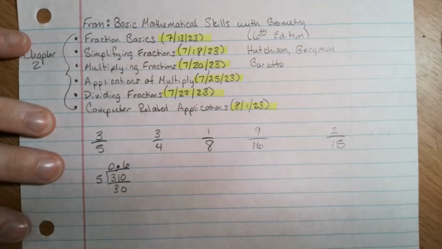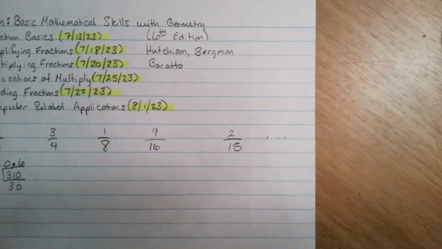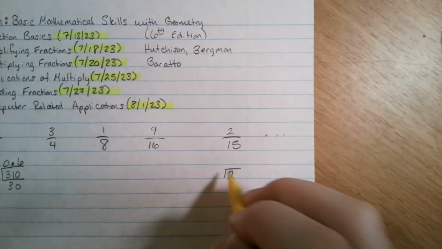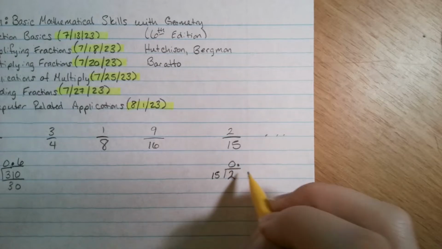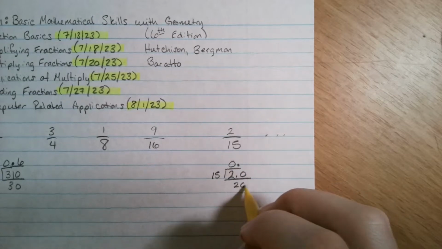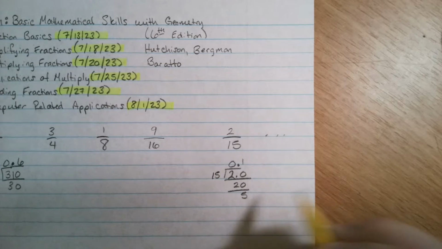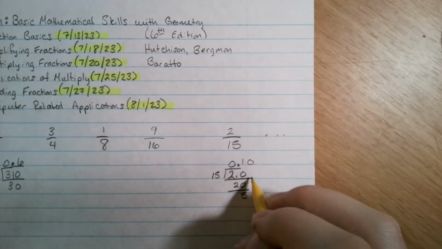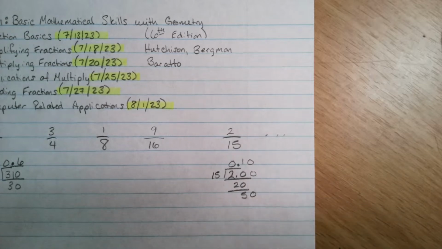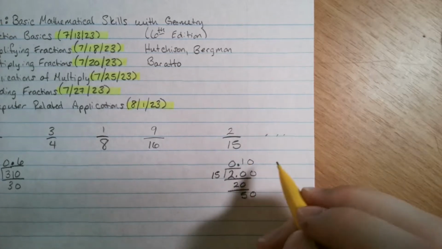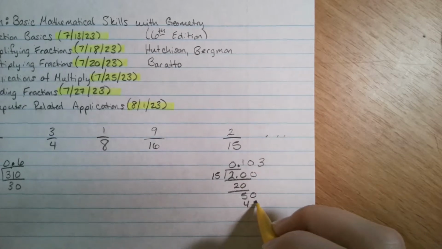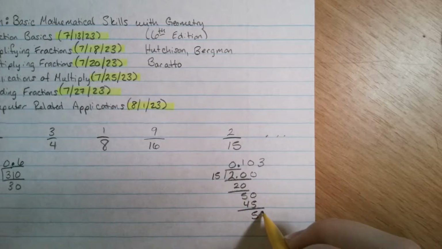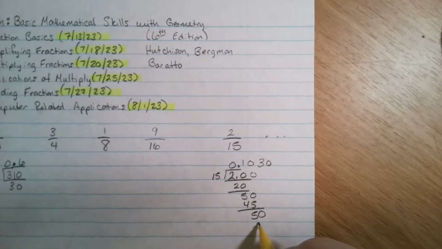But in some cases, such as 2/15, we have 2 divided by 15. 15 cannot fit into 2, but it can fit into 21 times. And there's a 5. 15 cannot fit into 5. We drop another 0. 15 can fit into 53 times, which would be 45. We drop a 5. And then you see how the cycle drops all over.